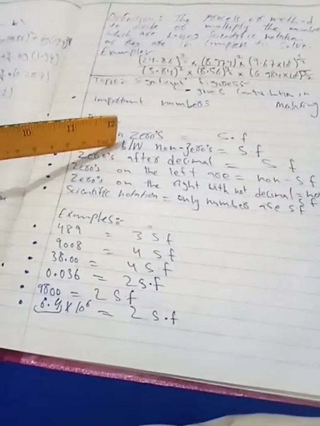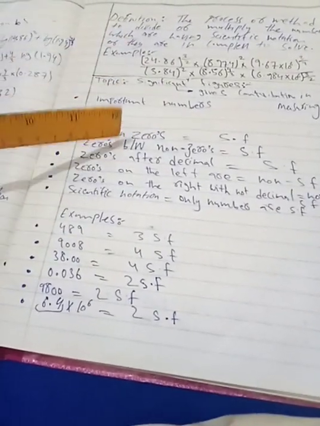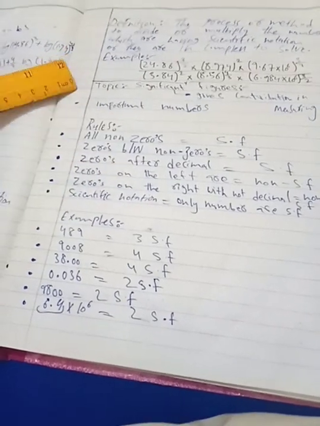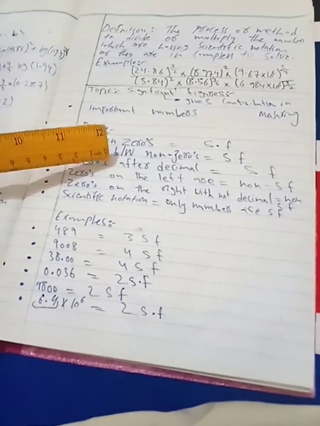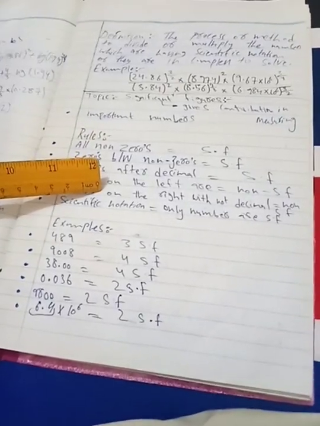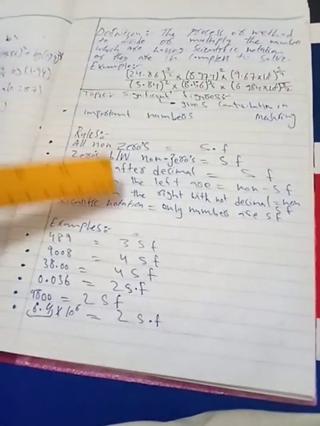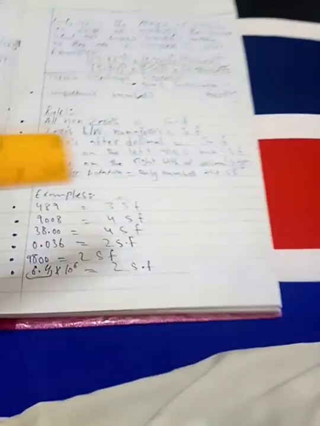Okay, all non-zeros are significant figures, zeros between non-zeros are significant figures, zeros after the decimal are significant figures, zeros on the left are non-SF, zeros on the right without a decimal are non-SF. In scientific notation, only the numbers are SF. So here are the examples of these rules. Hope you guys are understanding all the things.